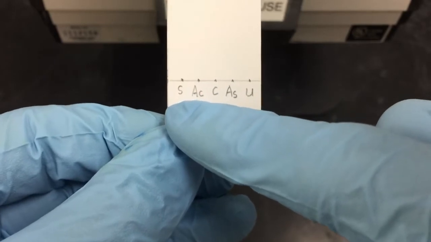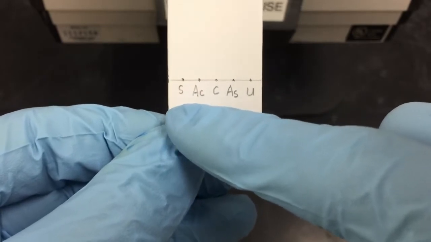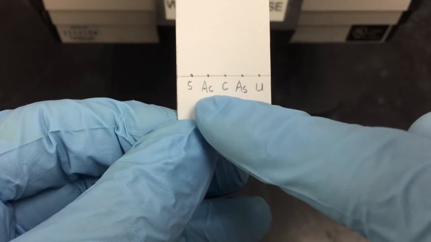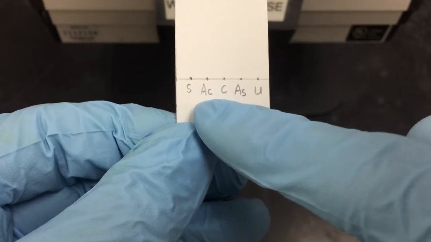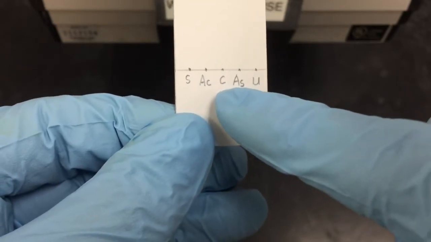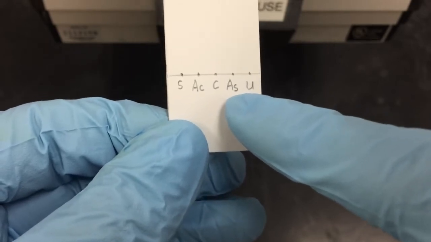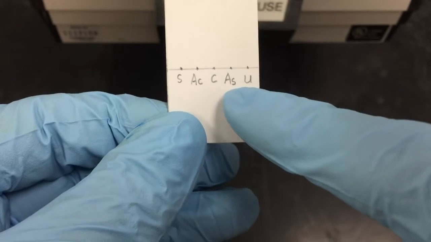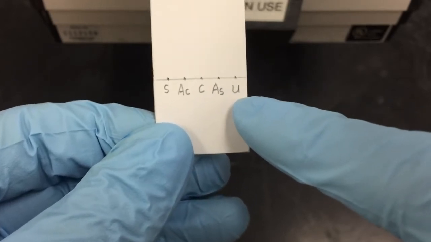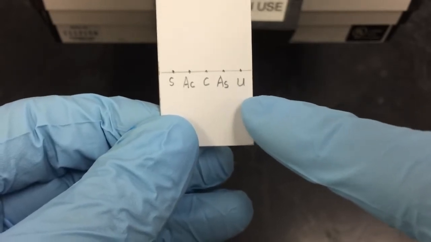S stands for salicylic acid. AC stands for acetaminophen. C stands for caffeine. AS stands for aspirin. And U stands for unknown.